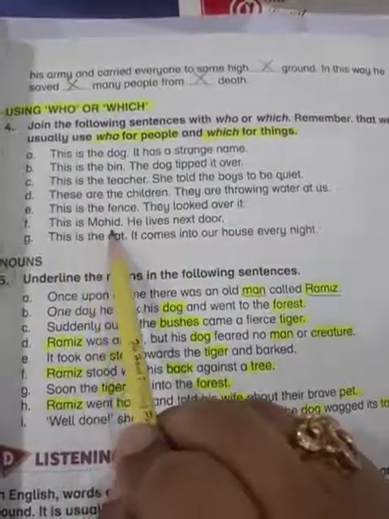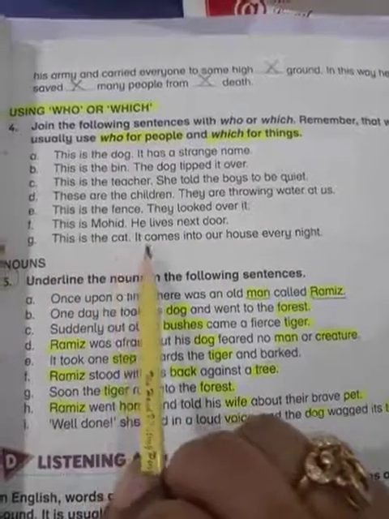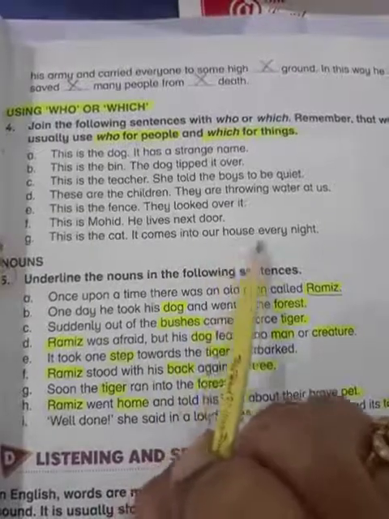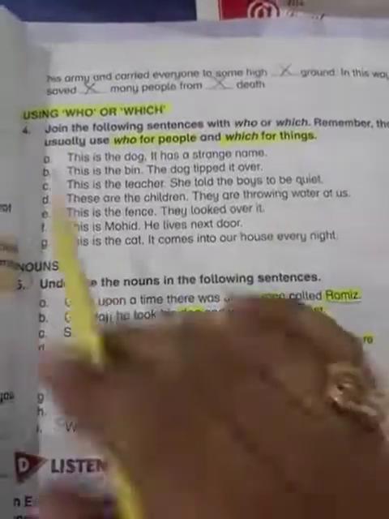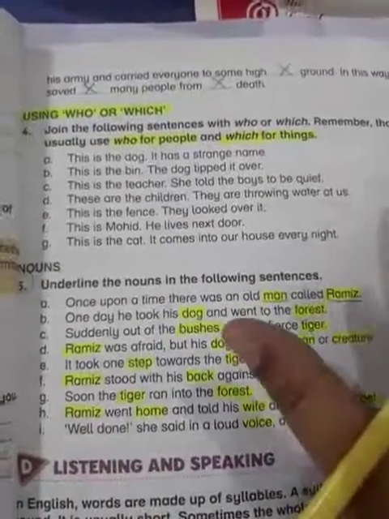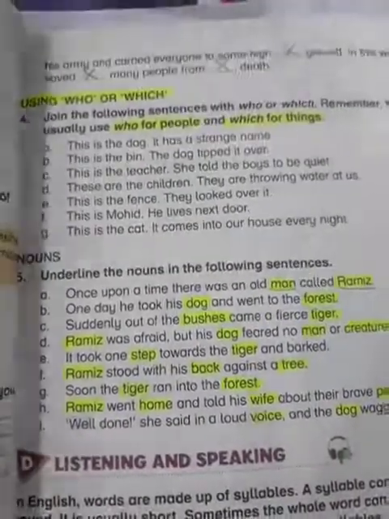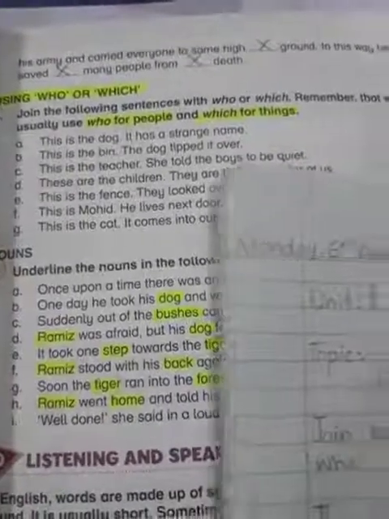This is Mohit. He lives next door. This is the cat. It comes into our house every night. So A to G, all the sentences are in pairs. We are given two sentences and we have to rewrite them by making one. So this is your classwork.